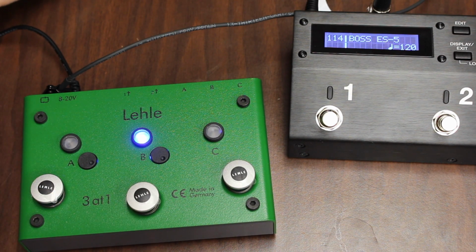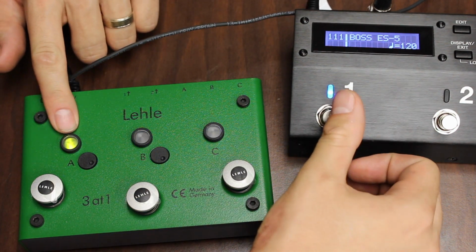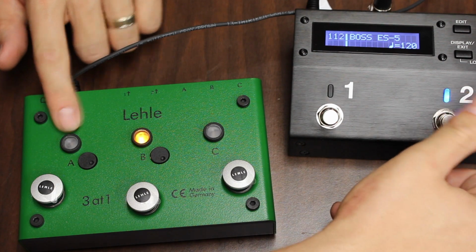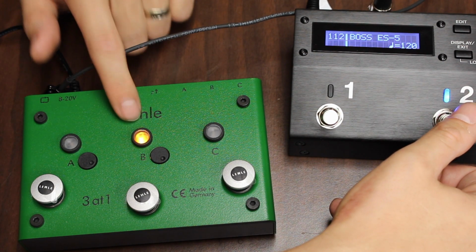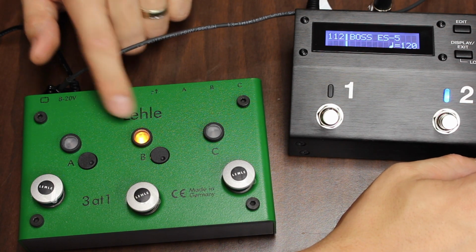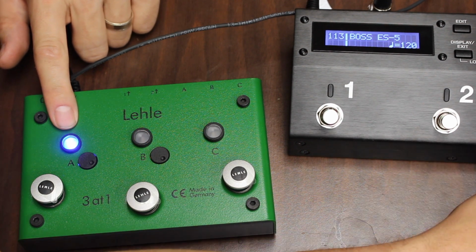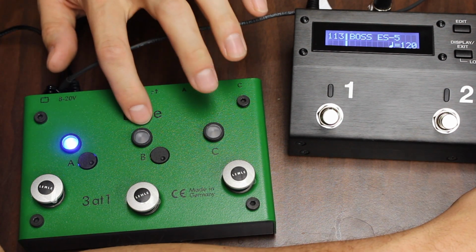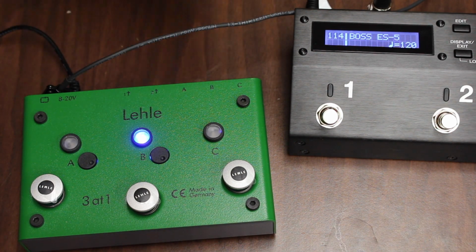Let go. So now, just for good measure, we will hit 1, this will go green, input A, output 1. This will go yellow or orange, which is input B, output 1. Now we're going to hit switch 3 on the ES5, which this will go to blue, signifying input A, output 2. Then 4, which will signify input B, output 2. Boom, boom. Done. That's all you got to do.